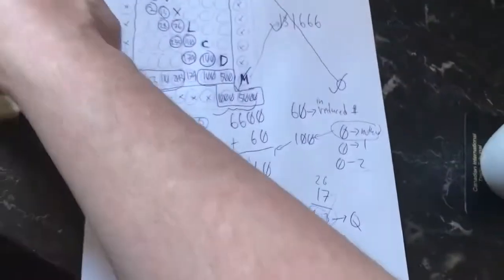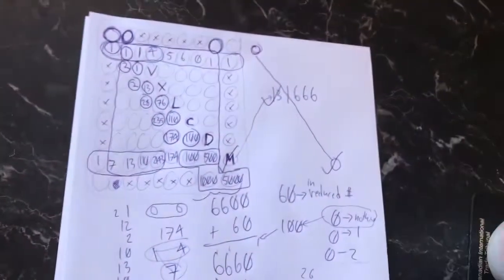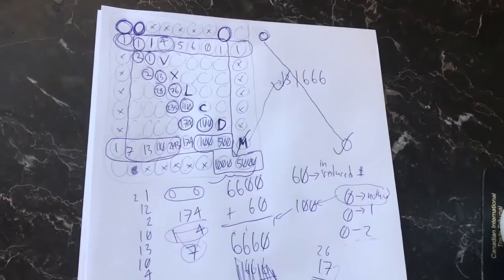Yeah, I do the math, and I don't want to talk about how I got these numbers from the Bible, because that would be crazy, right?